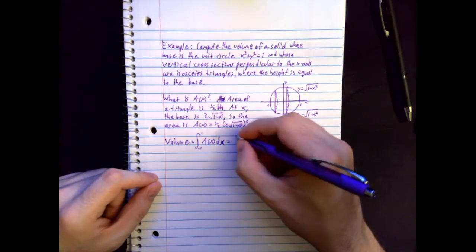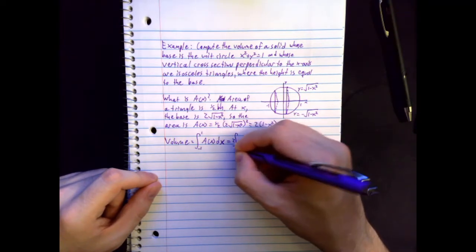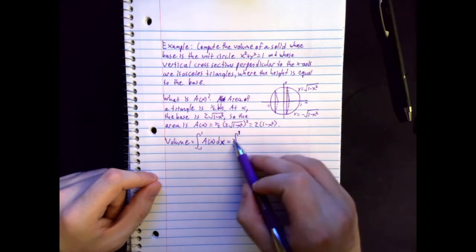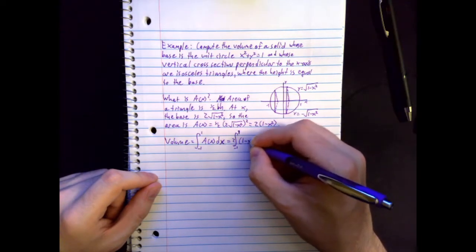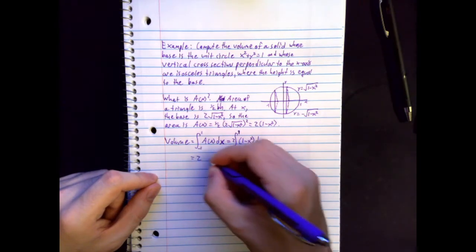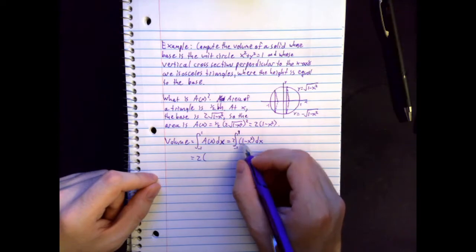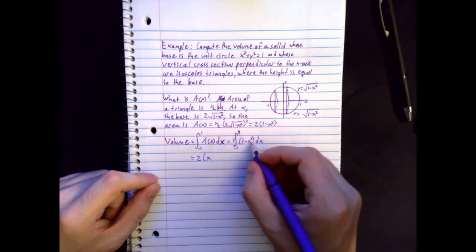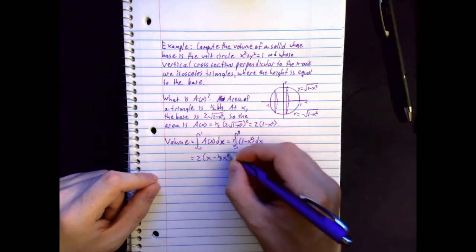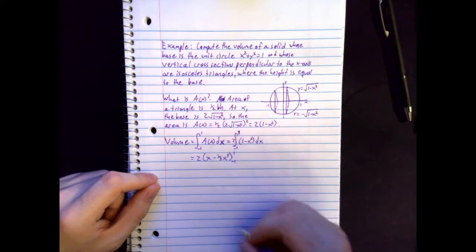And this is equal to the integral from negative 1 to 1. I pull my 2 out front of the integral. I have 1 minus x squared dx. Apply the power rule to each of these. This is going to be 2 times, 1 integrates to x, and then negative x squared is going to be negative 1/3 x cubed. And then we evaluate this from negative 1 to 1.